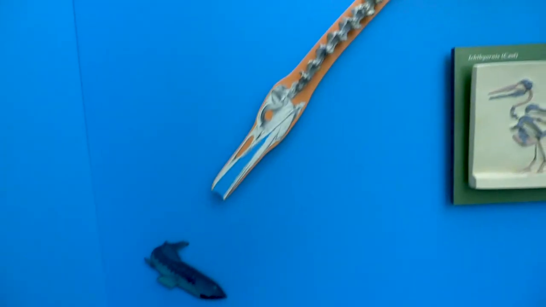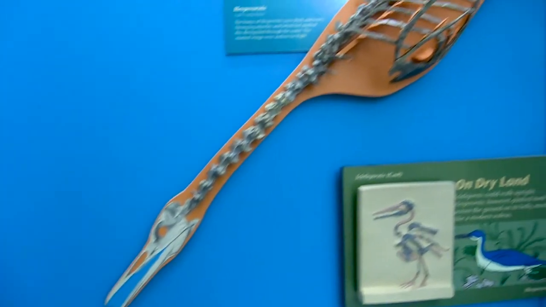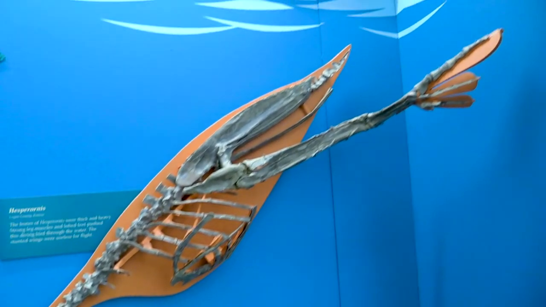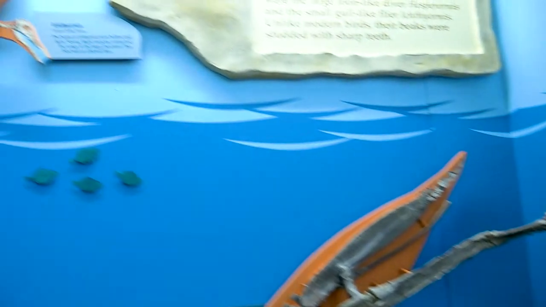I've spent the bulk of my career, at least 13 or more years, studying a group of birds called Hesperornithiforms, or Hesperornis. And this is a bird that, for a bird, is fairly common in the Western Interior Seaway that covered North America 85 million years ago.